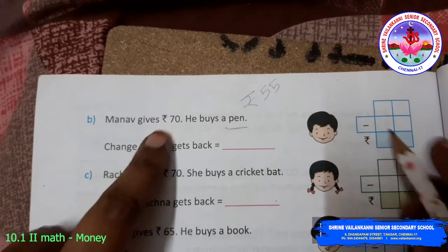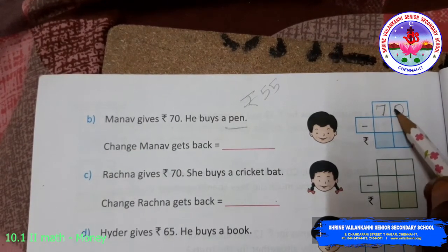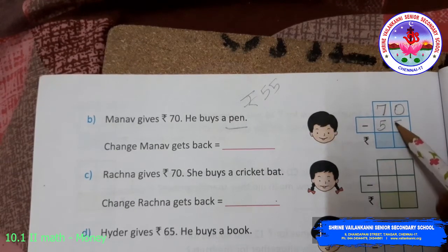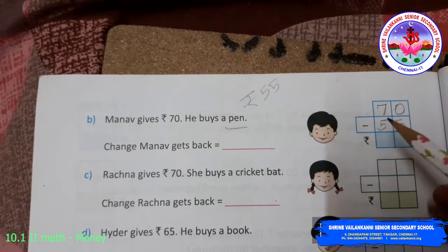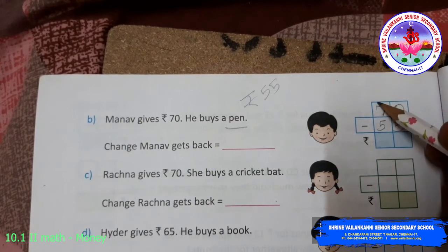So he is giving rupees 70. That you should write on the top. What he gives is written on the top. What is the cost of the thing? 55. 5 tens and 5 ones. You are doing subtraction to get the amount. Now do the subtraction.